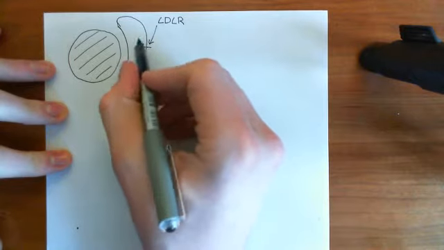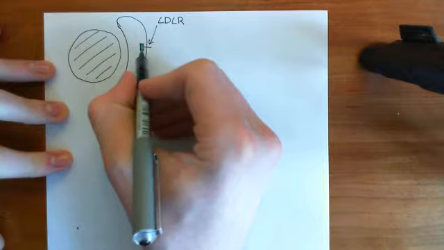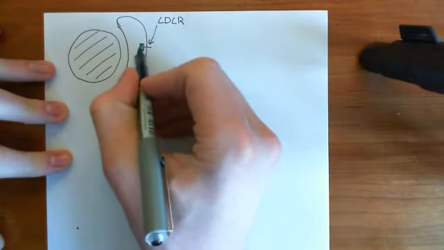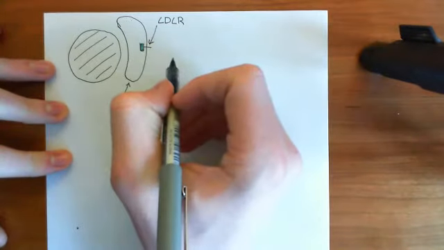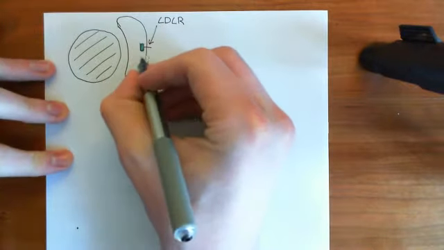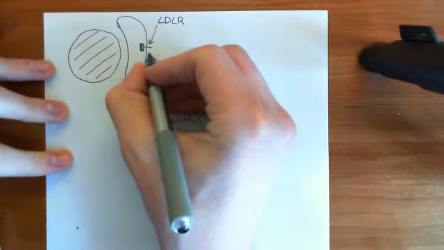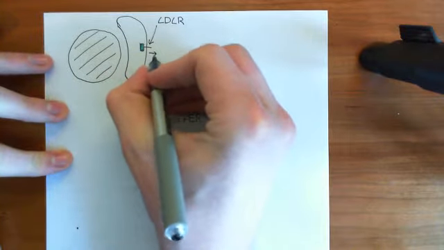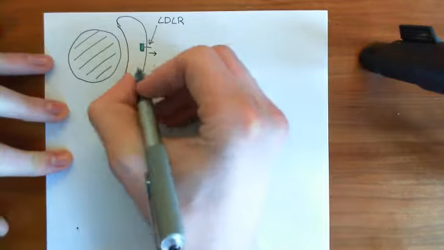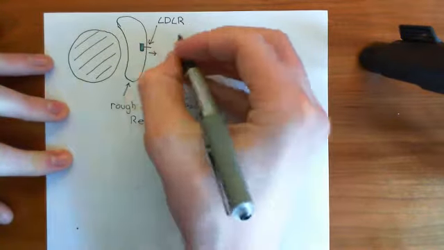Basically, the stuff that's on the luminal side of the ER membrane is the portion that will eventually face the outside world. Okay, so once you have synthesized the LDL receptor within the rough endoplasmic reticulum, what happens is that this will be shipped from the rough endoplasmic reticulum to the Golgi apparatus.